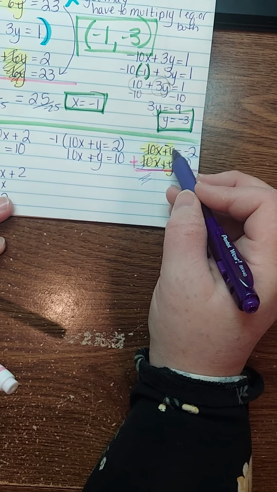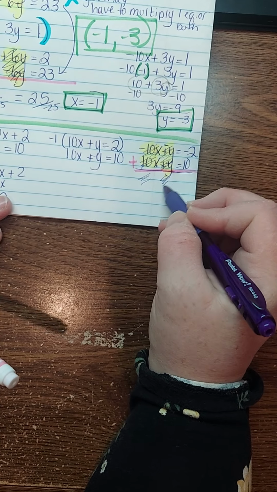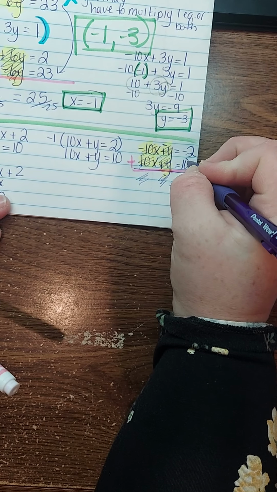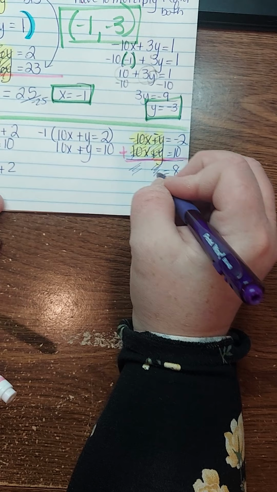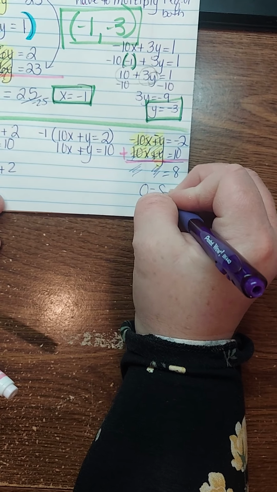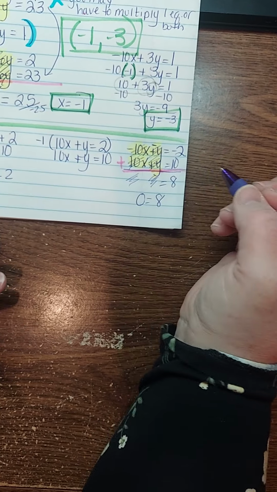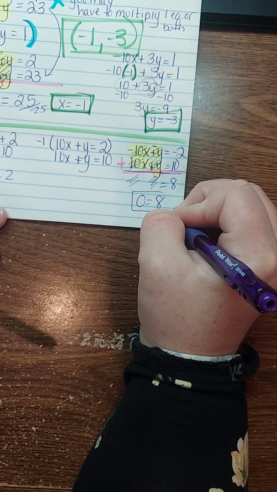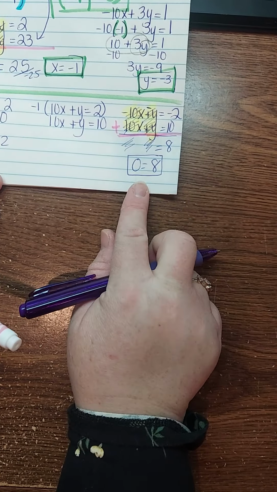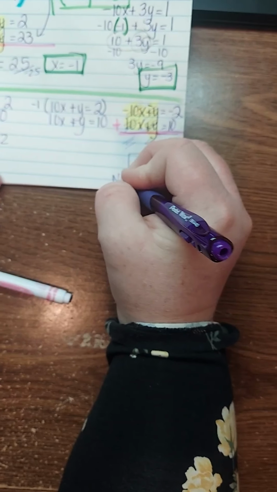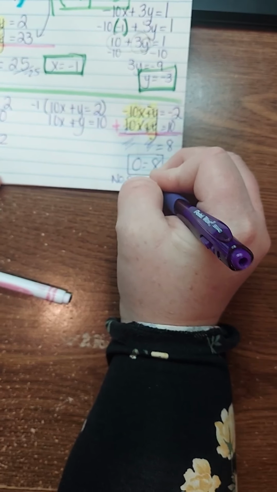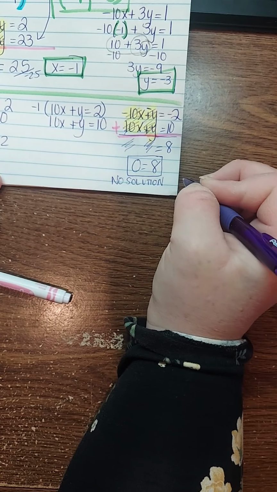I get nothing. Now, nothing is really what? What's 10 and a negative 2? That's 8, right? Nothing really is 0, right? That's really what we're getting every time. Is that a true statement? Does 0 equal 8? No. So it's no solution. So what does that mean? No solution.